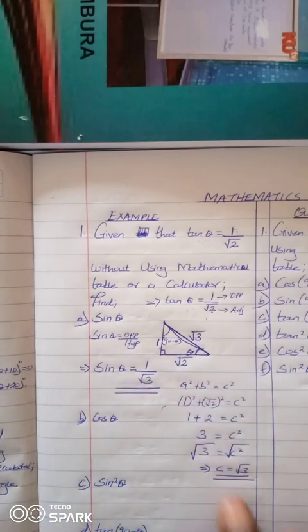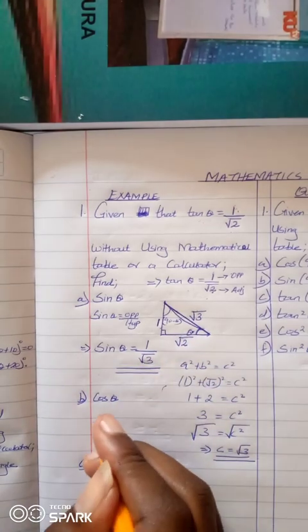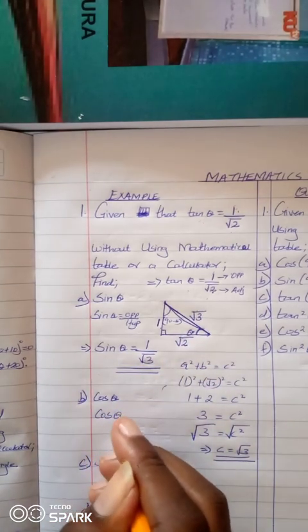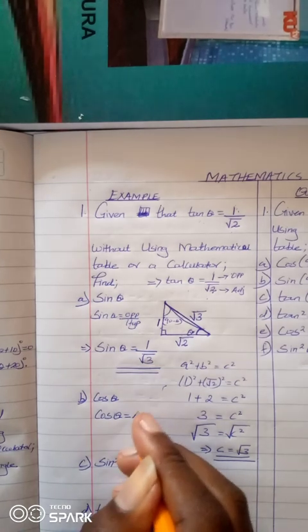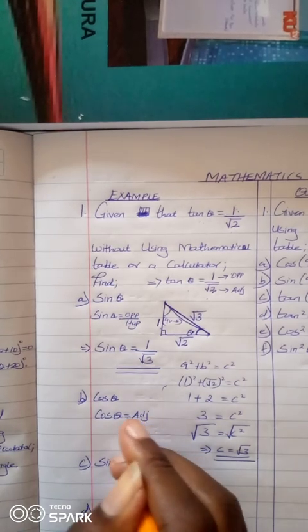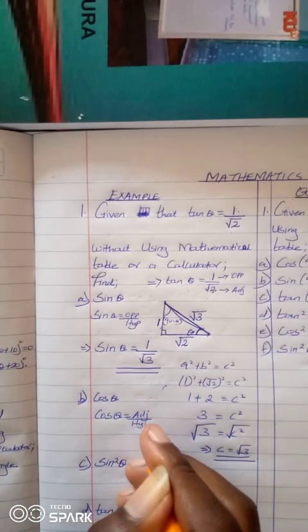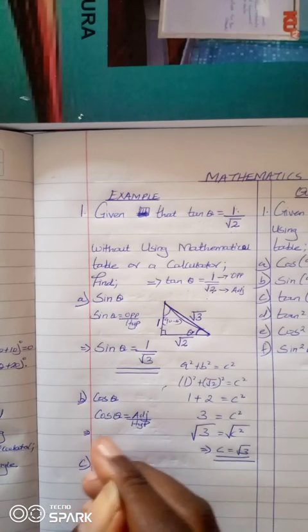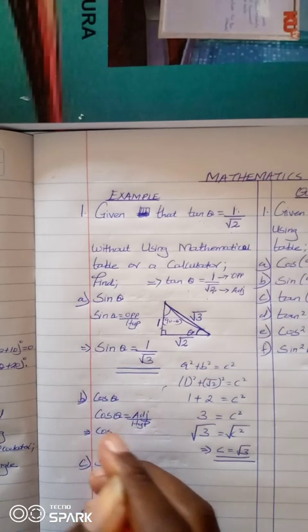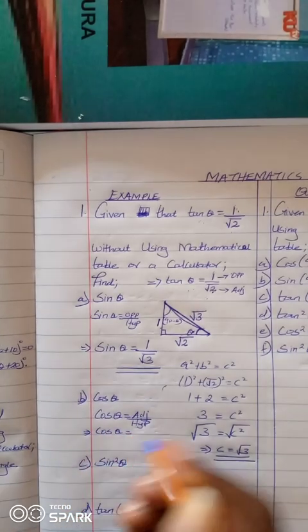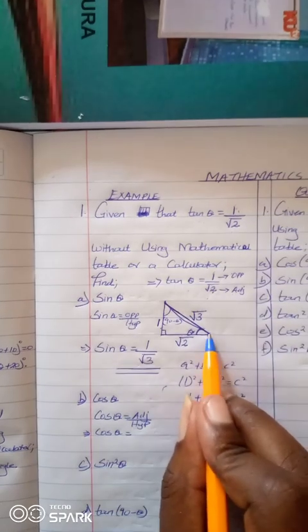Part B, cos theta. Cos theta is equal to adjacent over hypotenuse. Therefore, my dear student, cos theta will be equal to, what is the adjacent of theta?